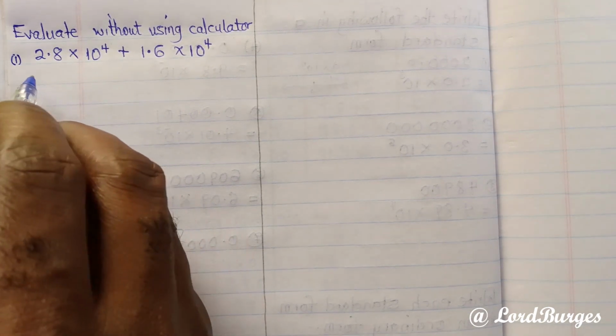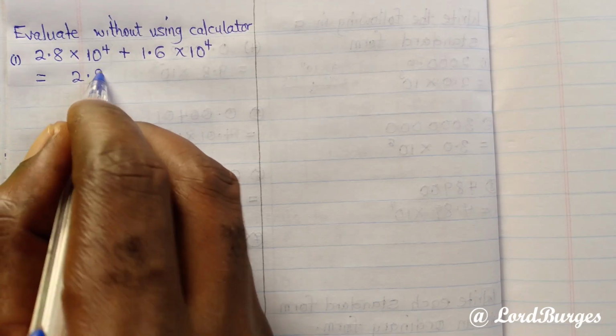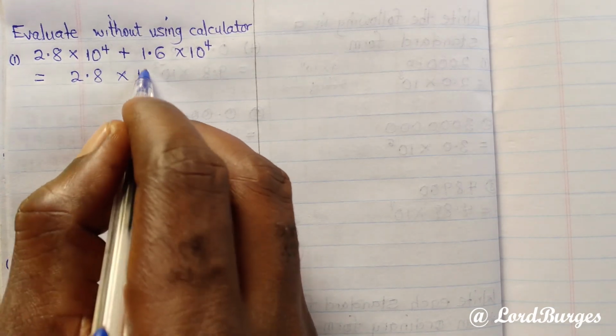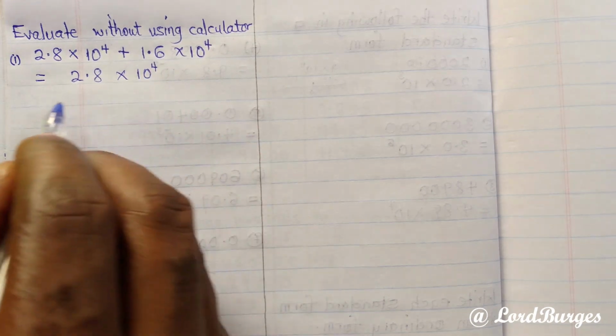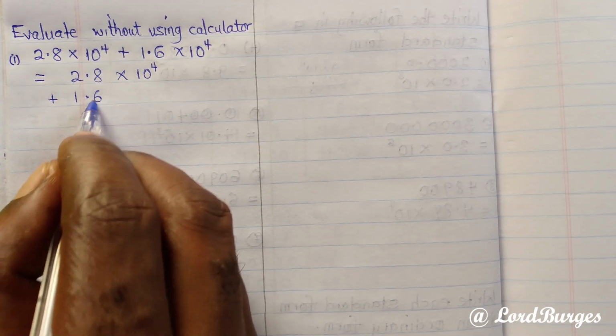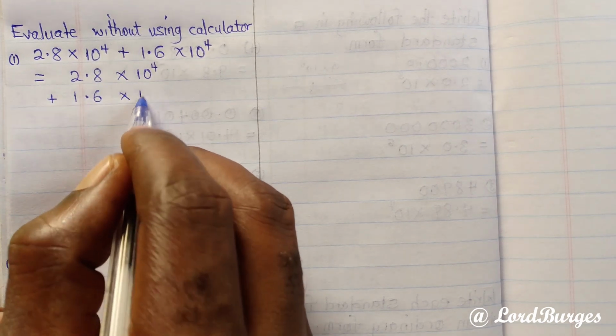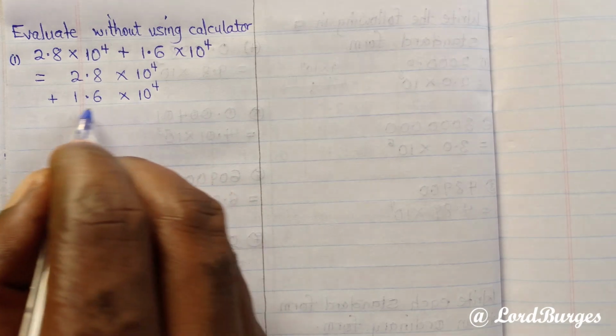So what we need to do now, we will be having 2.8 times 10 raised to the power 4 plus 1.6 times 10 raised to the power 4.